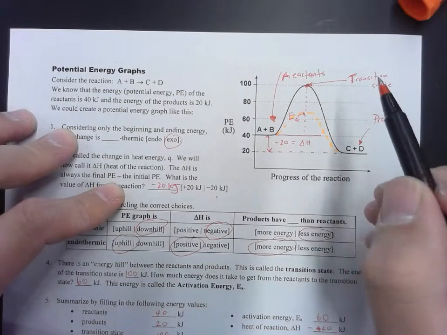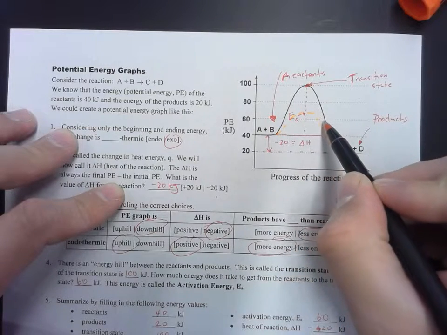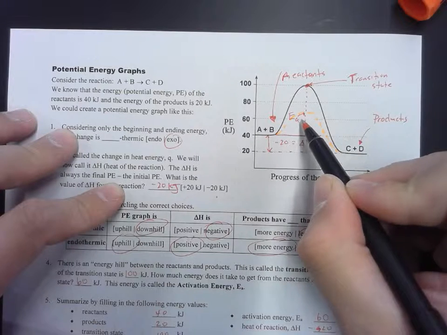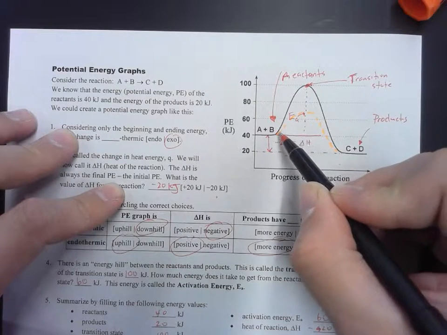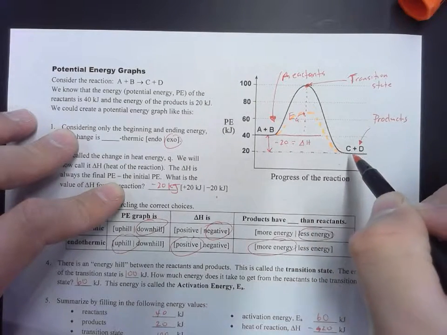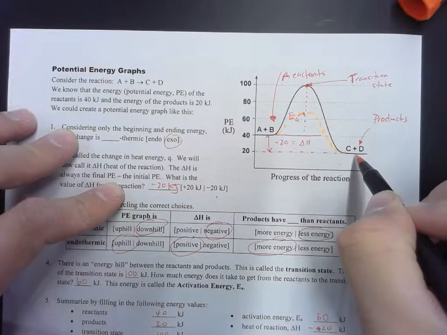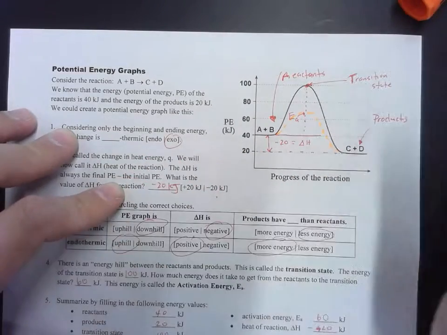The only thing that changes is the amount of energy required to get this reaction started. So in other words, your activation energy and your transition state are going to change as well. Okay, so adding a catalyst will lower both of those, but your final points in terms of A and B and C and D where they're at does not change. Your delta H of the reaction does not change.